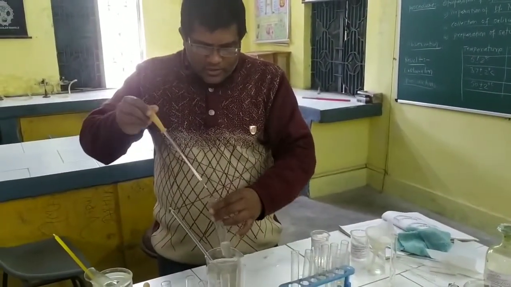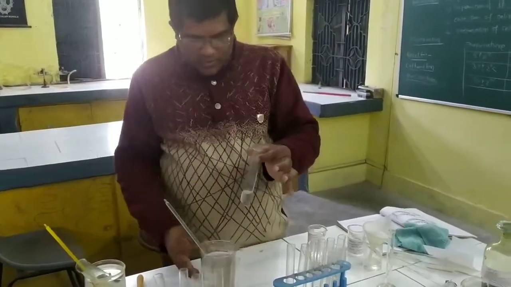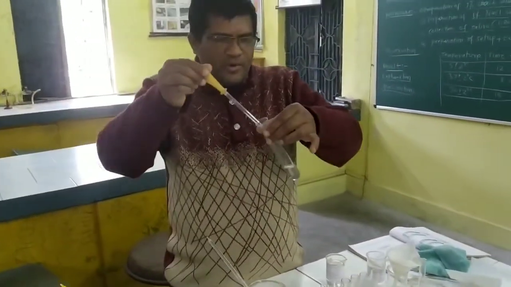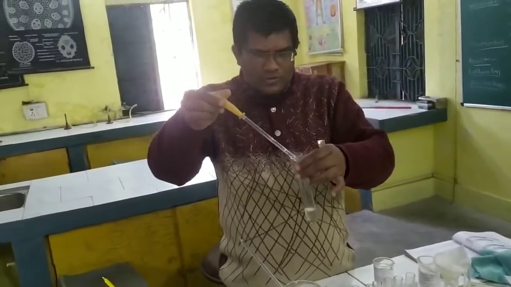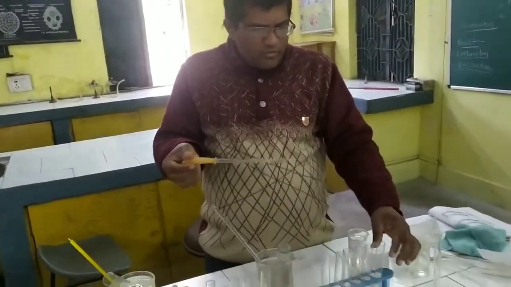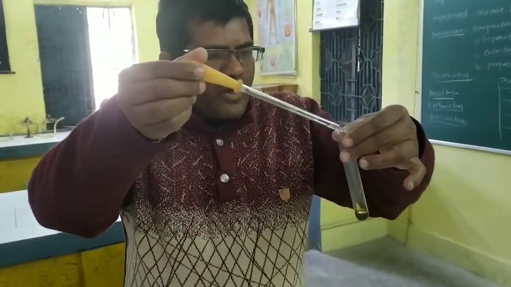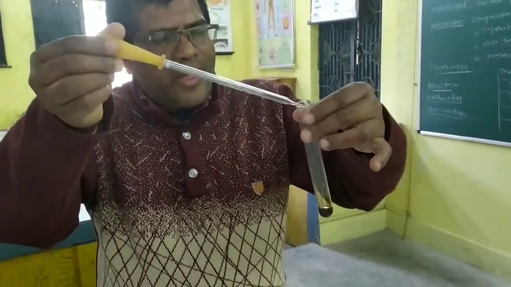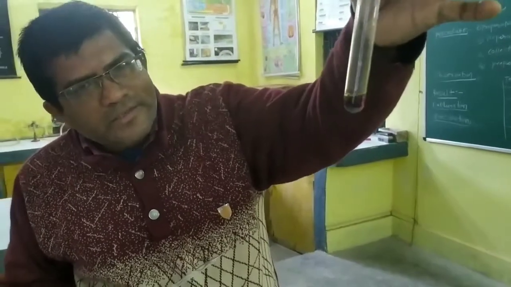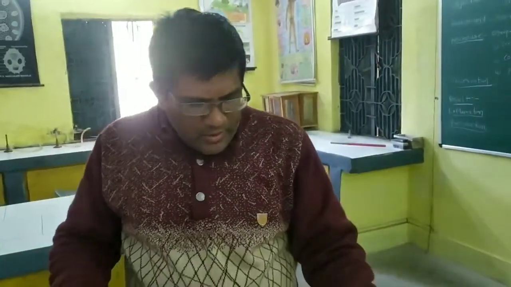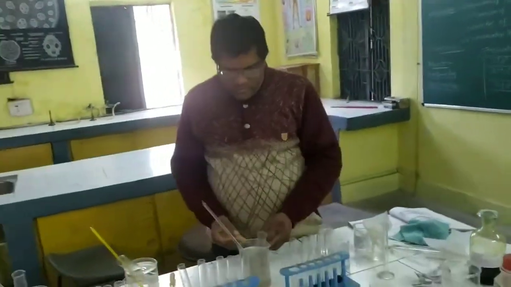Now if I mix a little bit of the solution from the first experiment into the iodine, the blue-black color comes. Blue-black color is coming in this first experiment.